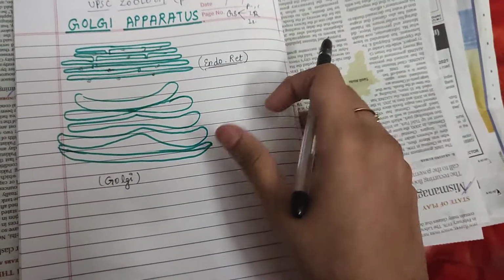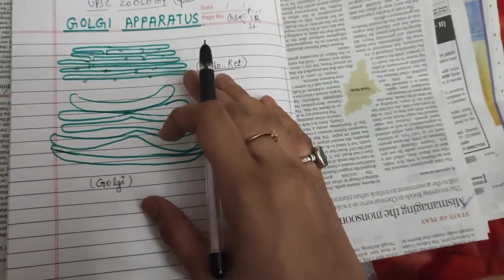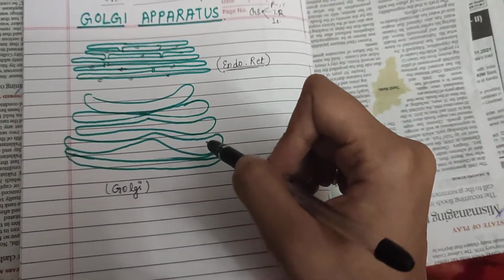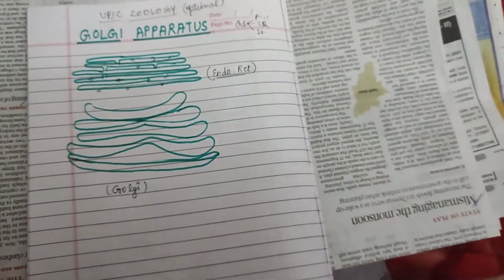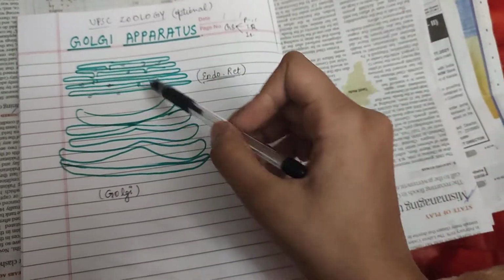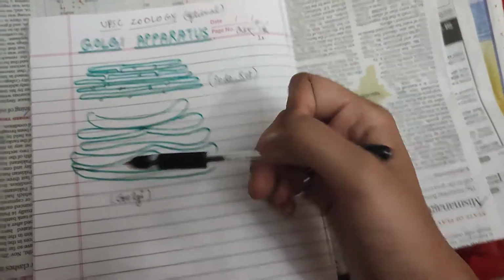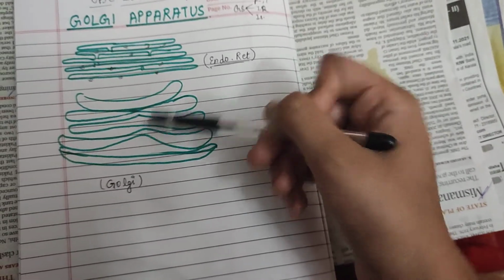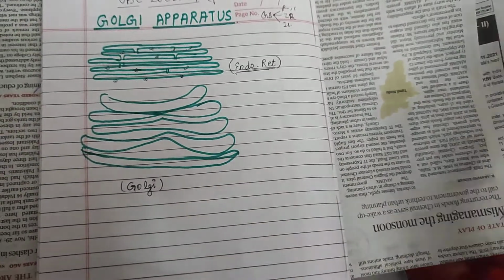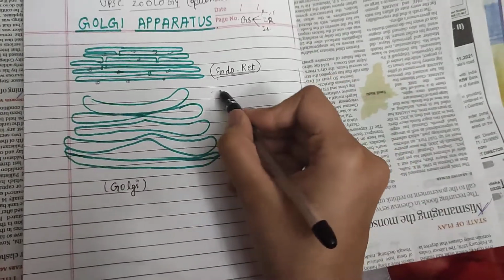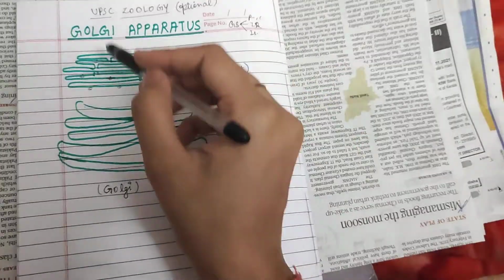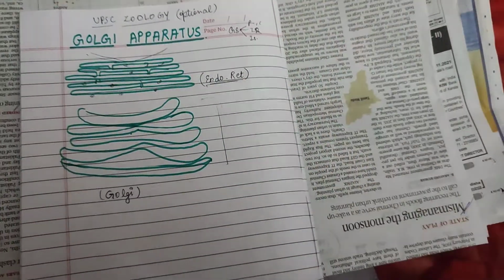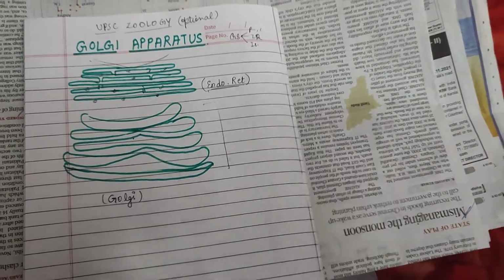Now if I compare it to the Golgi apparatus, you can see that there are similarities between endoplasmic reticulum and Golgi apparatus, and it is said that the Golgi has emerged from the endoplasmic reticulum. Now if you focus on this, this whole is the Golgi, and if here it is the nucleus, Golgi are found lying next to the endoplasmic reticulum.